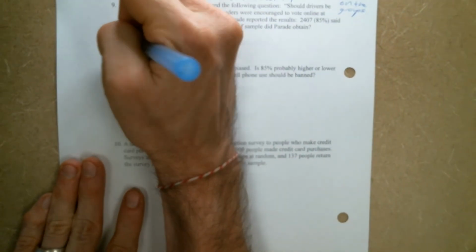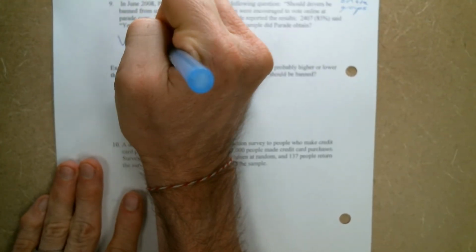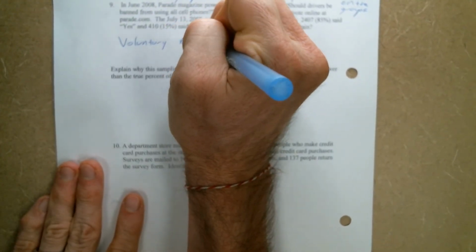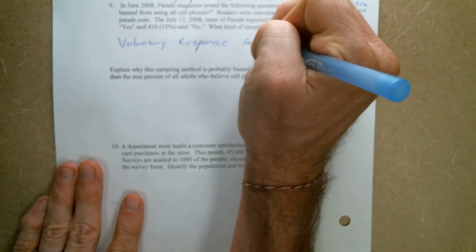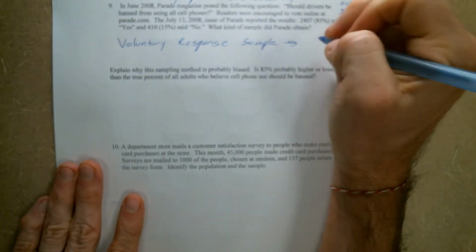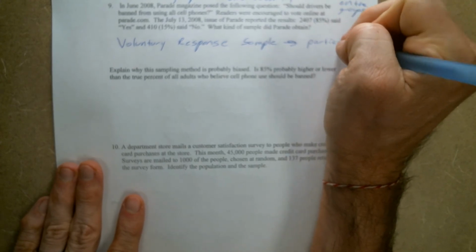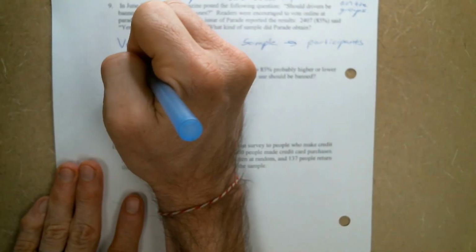In June 2008, Parade magazine posed the following question: should drivers be banned from using all cell phones? Readers were encouraged to vote online at parade.com. The July 13th, 2008 issue of Parade reported the results as 85% said yes and 15% said no. What kind of sample did Parade obtain? Right, this would be a voluntary response sample. All right. Participants had to seek out the survey.